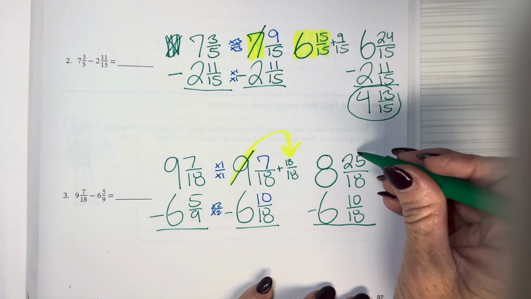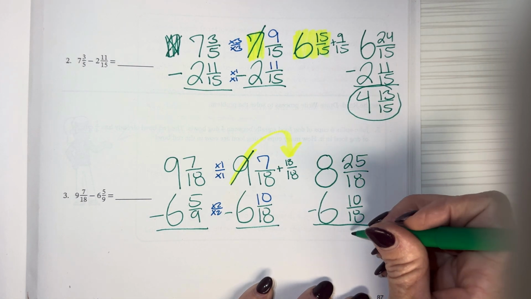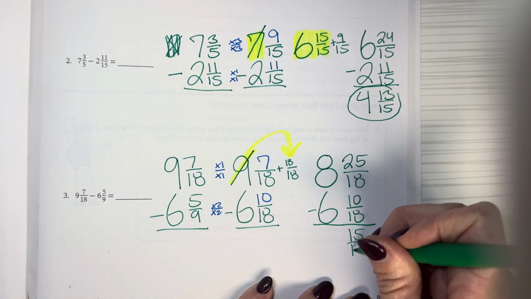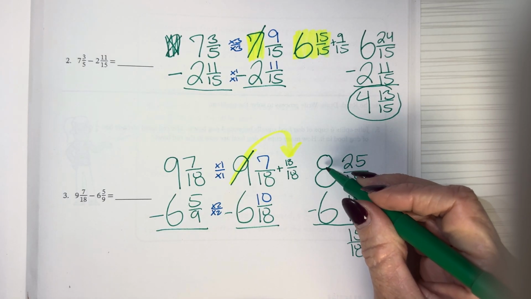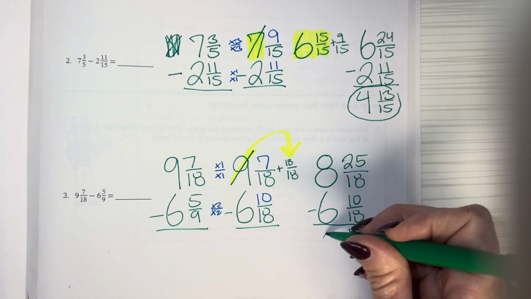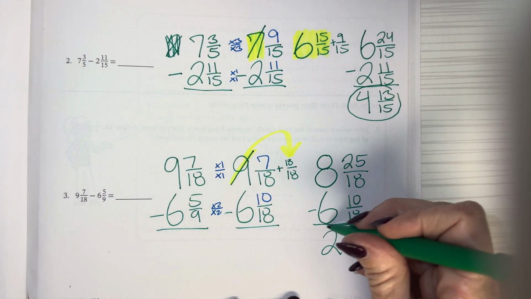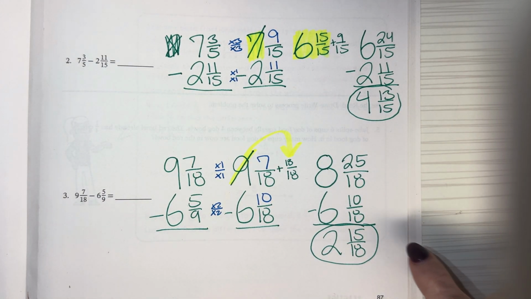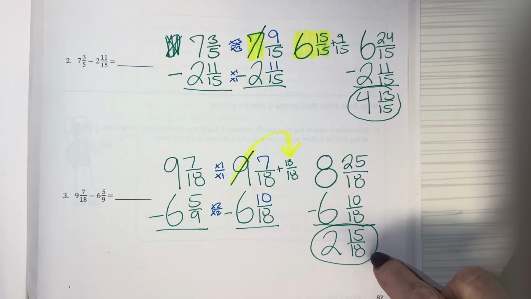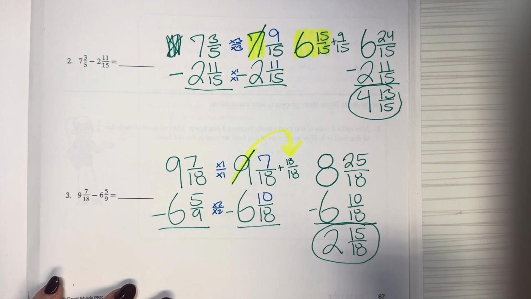So what do I now have? 25 take away 10 is 15 18ths, and 8 take away 6 is 2. So that gives me my answer. For step 4, this is not improper, so I don't need to fix it. For step 5, I actually can do step 5. There is a greatest common factor. There is a number that fits into both of these that I can divide them both by.